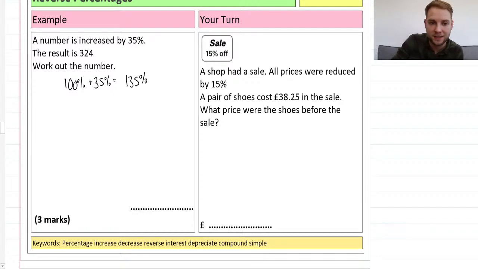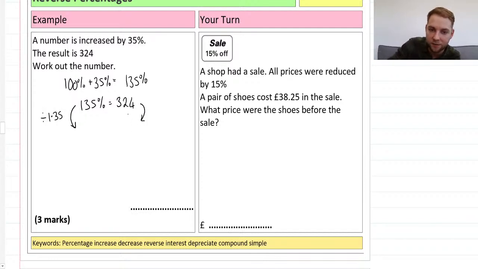Now this is the result, so it's saying that 135% is equal to 324. Now remember, to find our original amount, the easiest way, if we've got a calculator, is to divide by our multiplier. The multiplier for this is 1.35. The reason we do that is because if we have any percentage and we divide by the multiplier, it takes us back to 100.